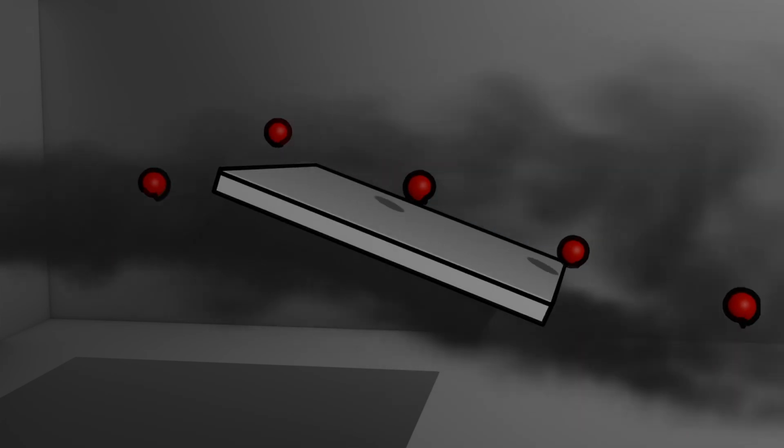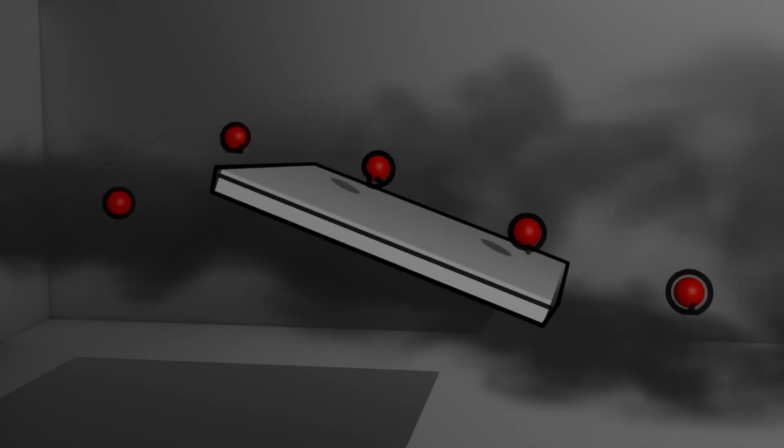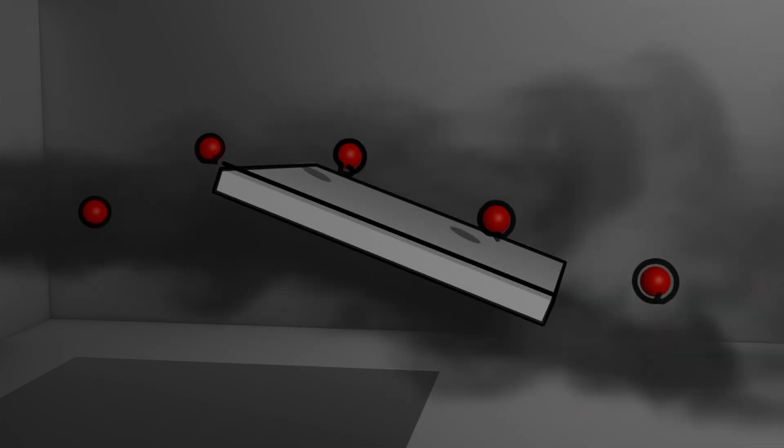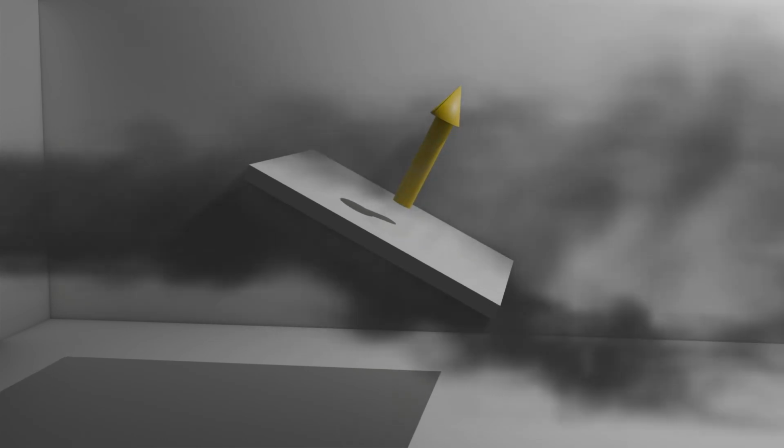Accelerates. The air is going faster. Now remember, faster air, lower pressure. You can see where this is going. Lower pressure on top, higher pressure on bottom. The plate moves up. Great. So let's keep angling the plate, and we'll get more lift.